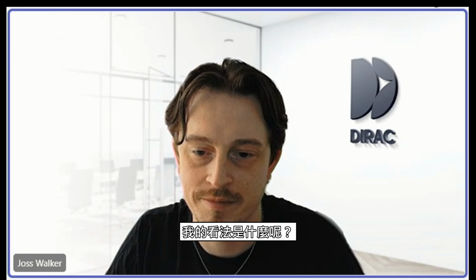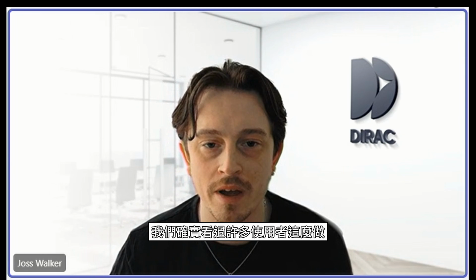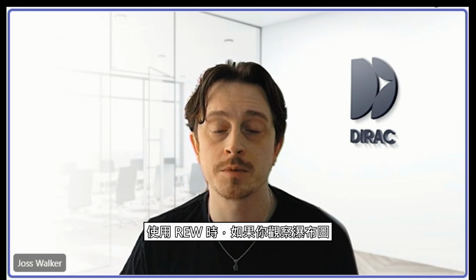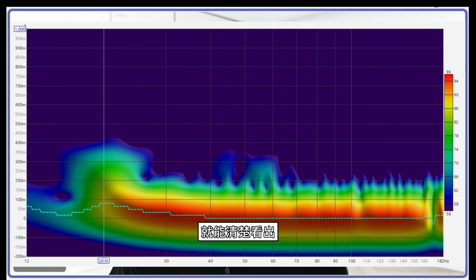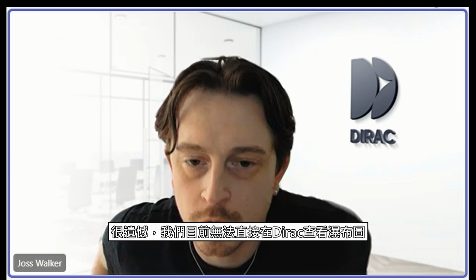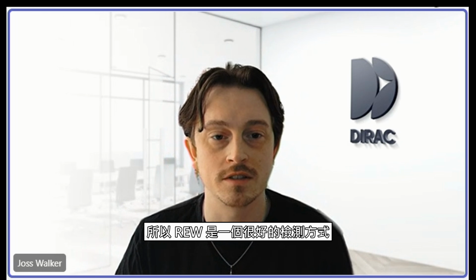What's my opinion? We've seen many users do this, and many users are really happy with the results. With REW, if you look at the waterfall plot, you can really see how the decay is drastically improved with active room treatment. At the moment, we can't view that waterfall plot in Dirac Live, unfortunately, but REW is a good way to do it.